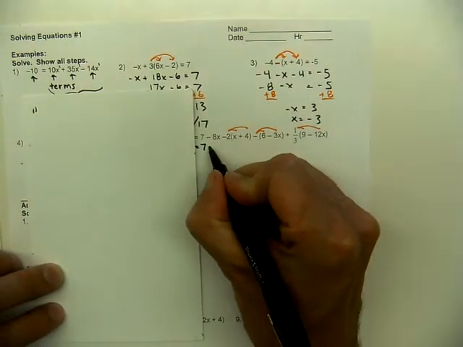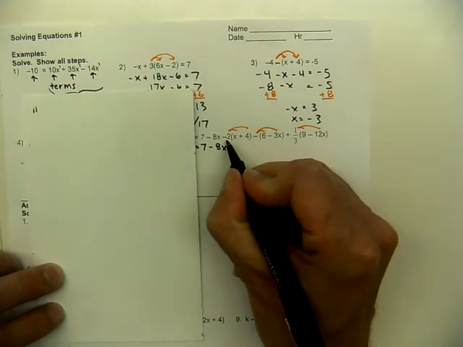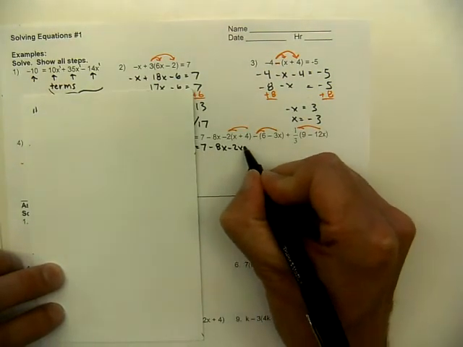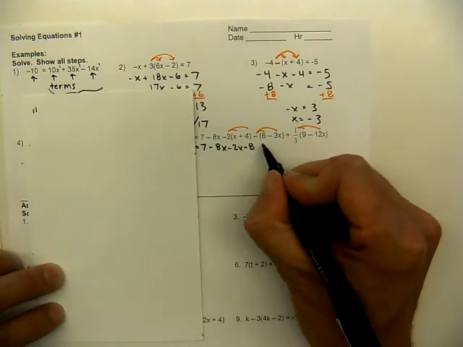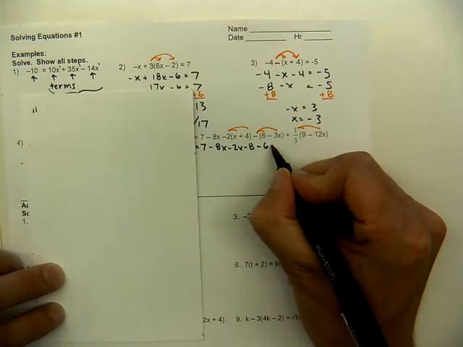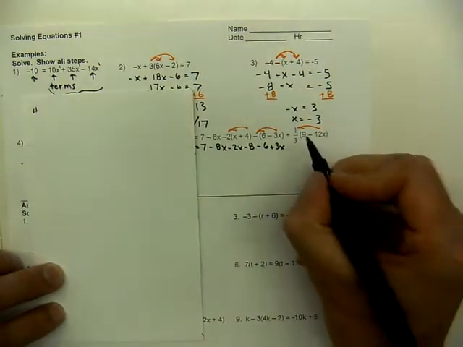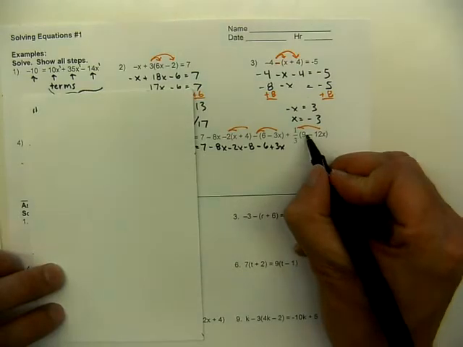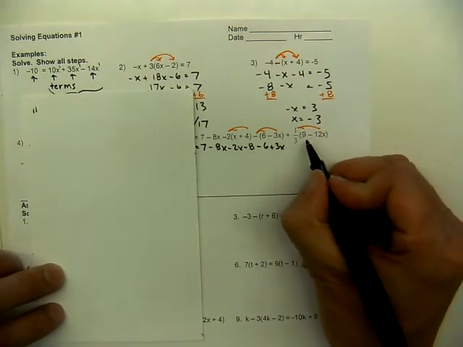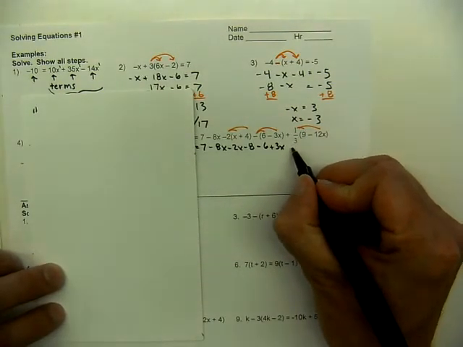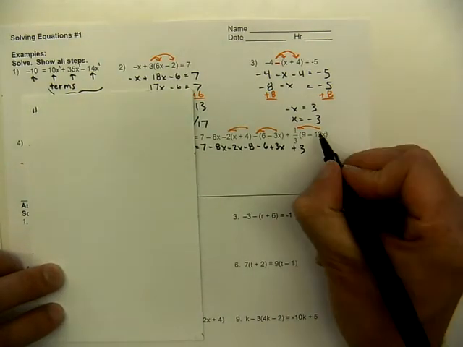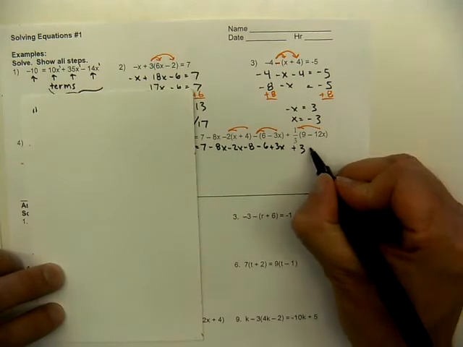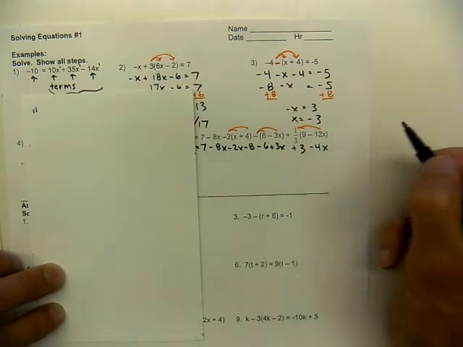So there's the term of 7, there's the term of negative 8x. Let's multiply the negative 2. So we have a negative 2x and a minus 8. Distribute the negative sign, so we have a negative 6 and a positive 3x. And when we distribute the 1/3, you can think of that as being divided by 3. So think of it as a 9 times the 1, but then divided by the 3. So we have a positive 3. And then think of it as a negative 12x times the 1, divided by 3, so it's a negative 4x.